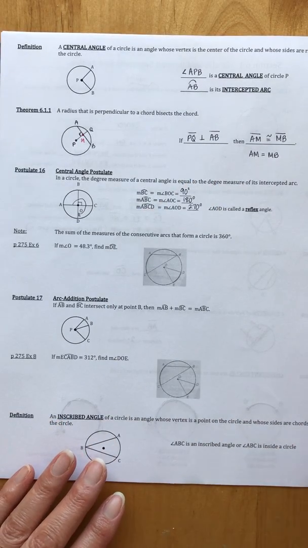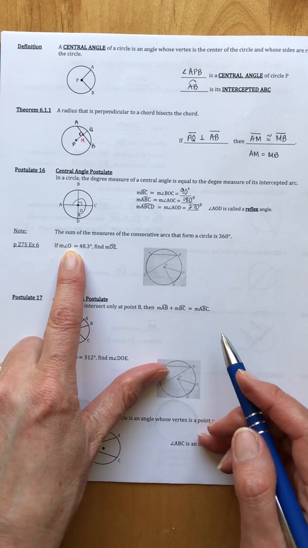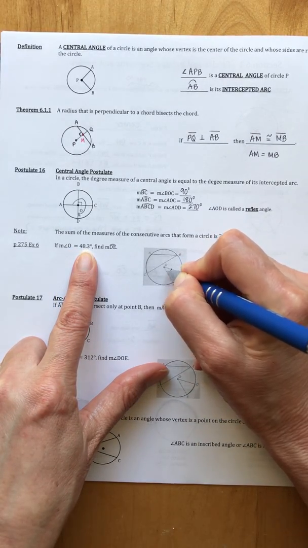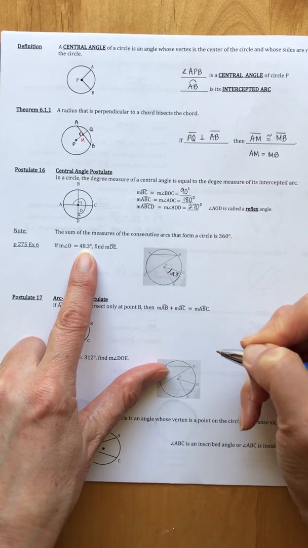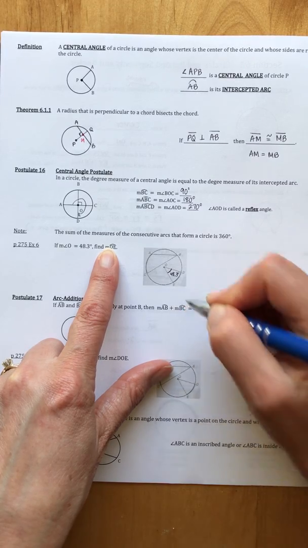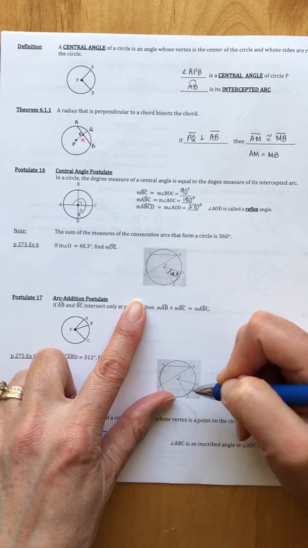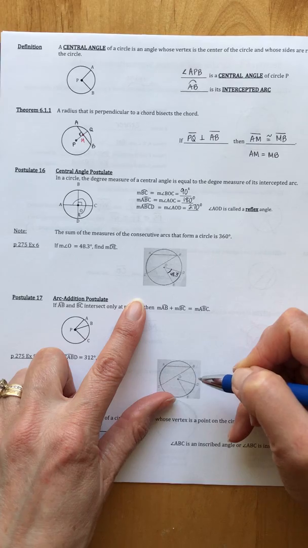Okay, so let's try problem number 6. It tells us the measure of angle O is equal to 48.3 degrees. Find the measure of the arc DE. Well, what kind of angle is this? It is a central angle. Because it's a central angle, the angle and the arc measure the same.